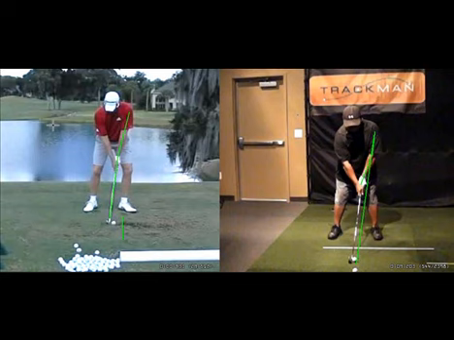Now let's look at your backswing and see what types of things you might do in your backswing that move your low point from where it is right now, slightly in front of the ball because your hands are slightly in front. But there's something you're doing that's moving that low point behind the golf ball, and so you want to find and fix those.